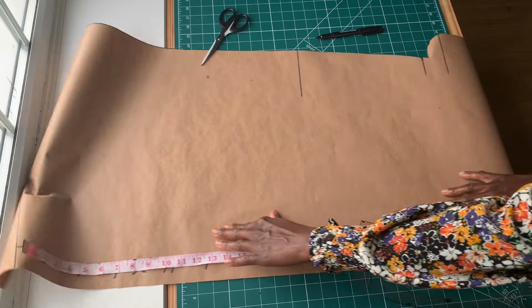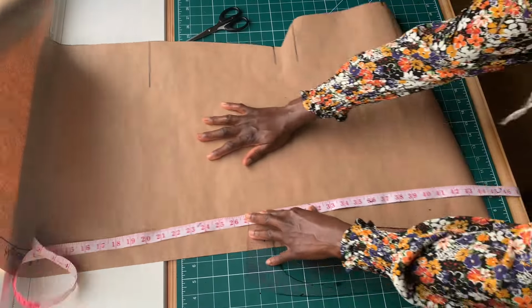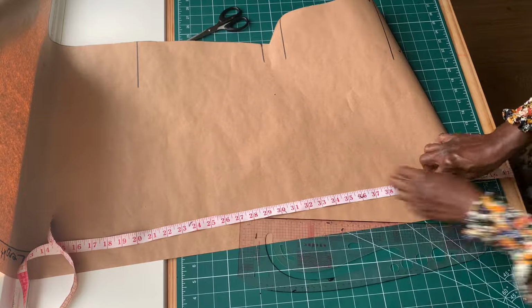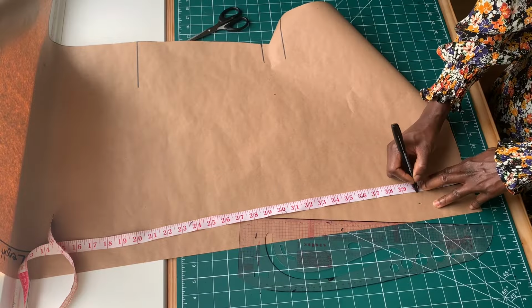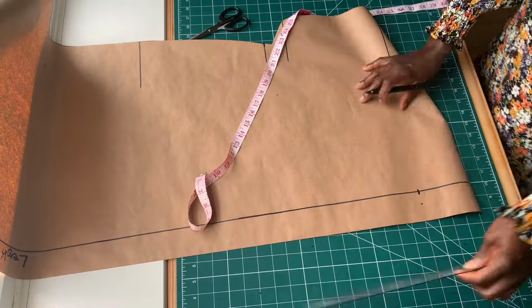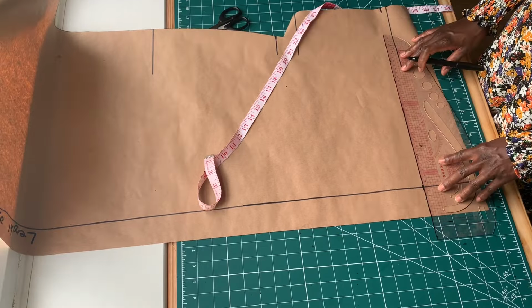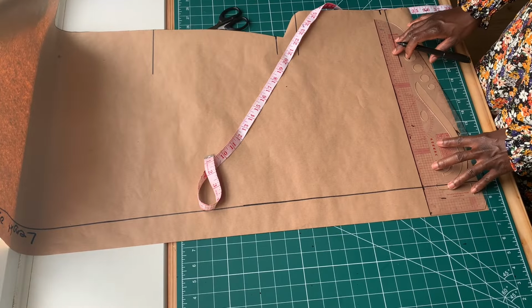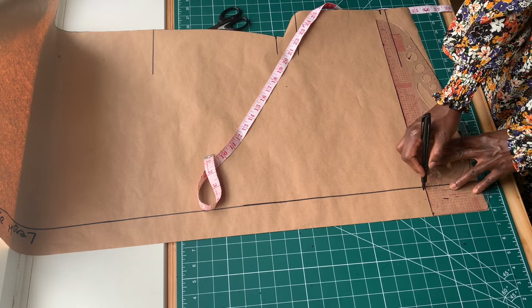The length of the trousers measurement I am using for this illustration is 40 inches. So I'll measure from the waist down 40 inches like so. Now I'll draw a line at this point to create the ankle guideline.